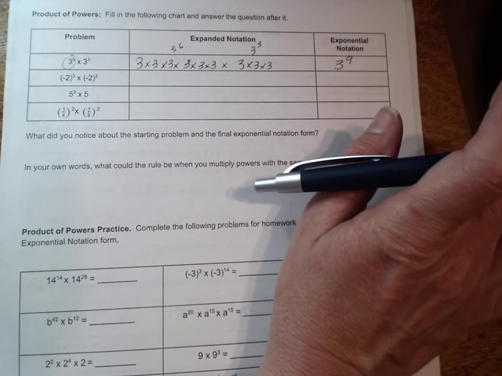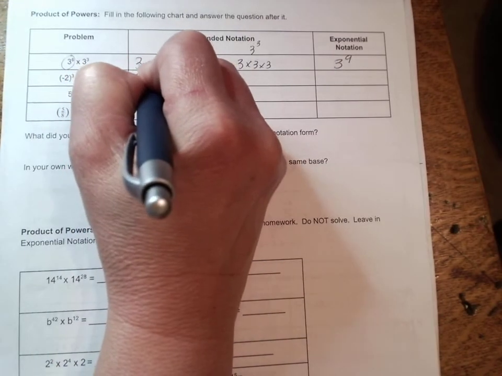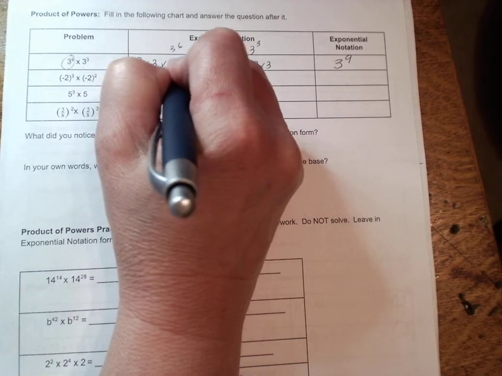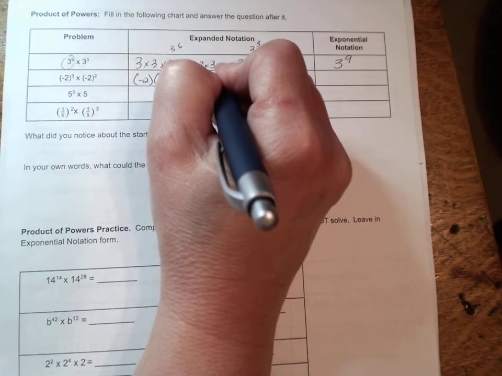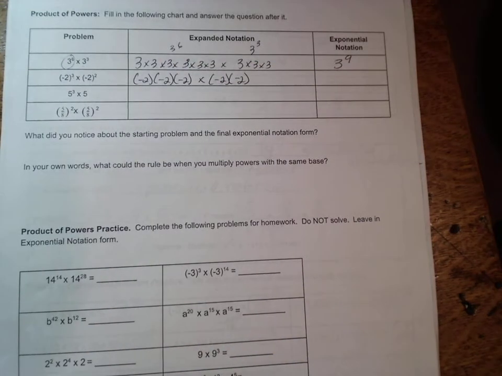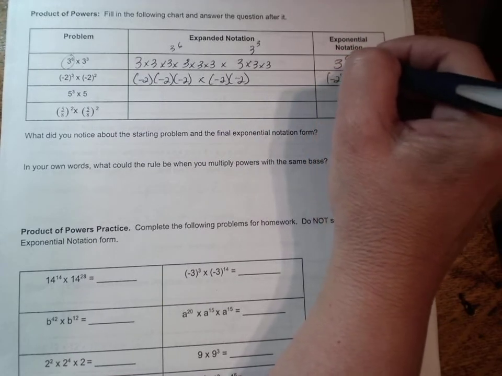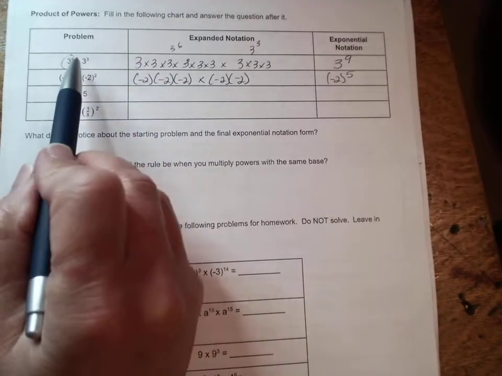Okay, what about this? This is saying -2 3 times. Now, you have to have your parentheses. When you have parentheses, you don't have to have a multiplication sign between them. So that's -2 to the 3rd times -2 to the 2nd power. So how many -2's do we have? 5.